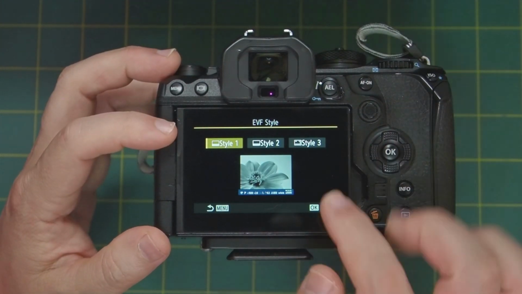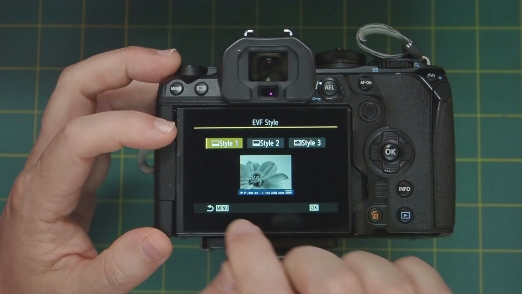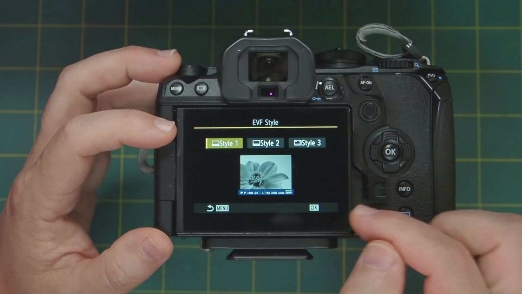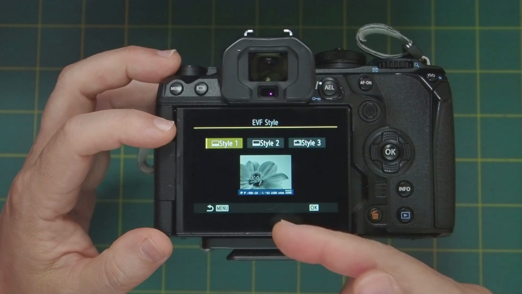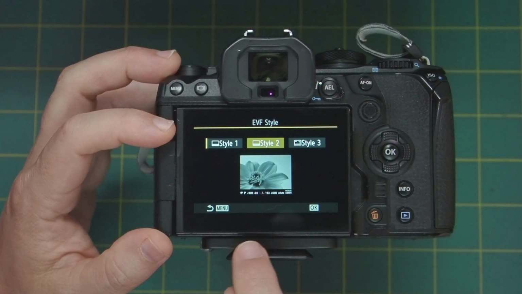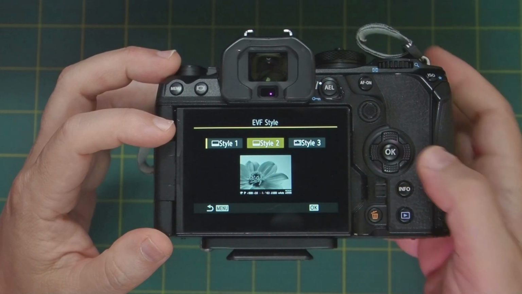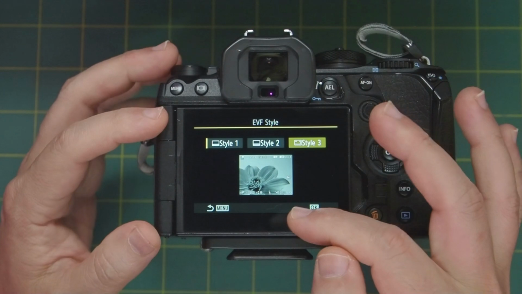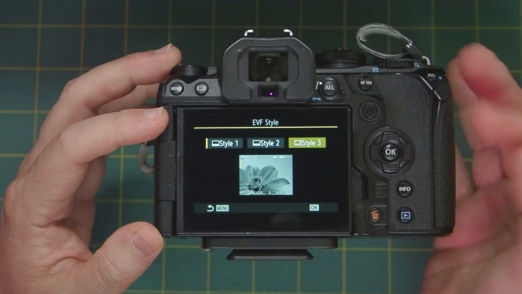So style 1 is basically you see the image, and then at the bottom there's a blue bar with exposure information and some other stuff. We have a blue bar with white text. Style 2 is exactly the same, except that you have a black bar with white text. And then style 3 is the image with the information overlaid on top.